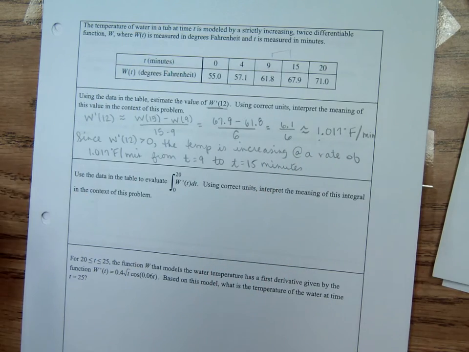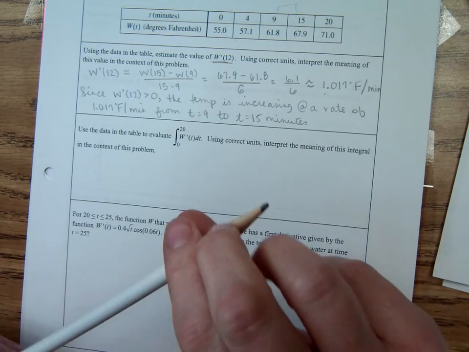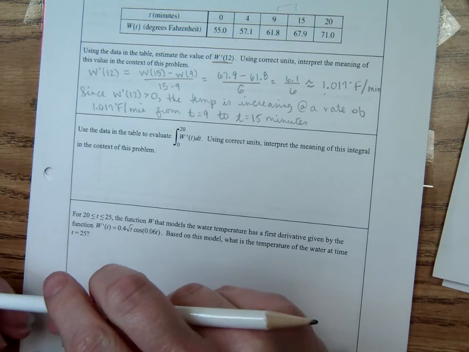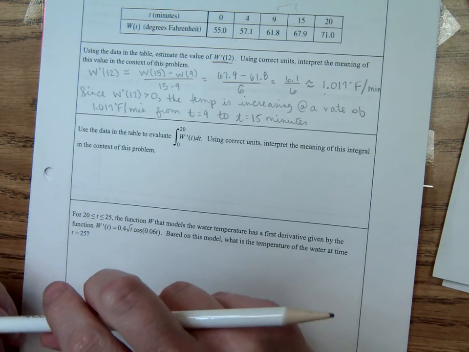Okay. So you can't say at T equals 12. That's the rate. Well, we don't know exactly because we had to estimate it.